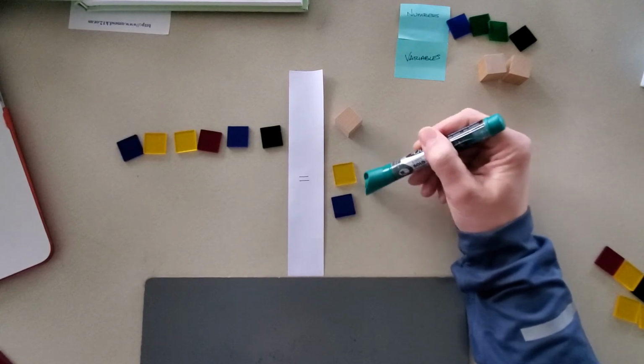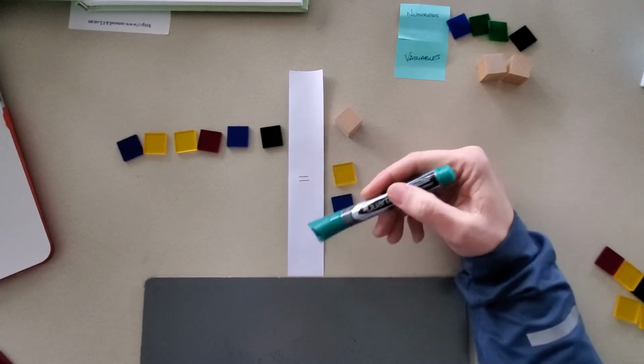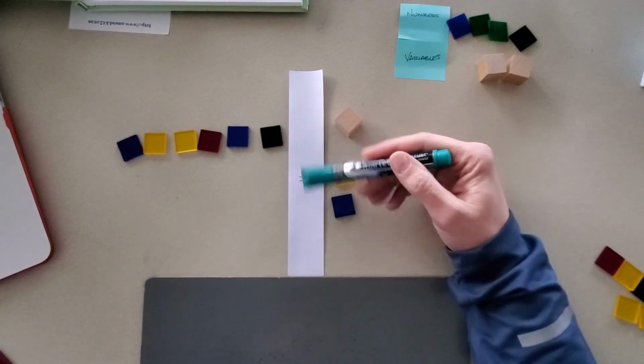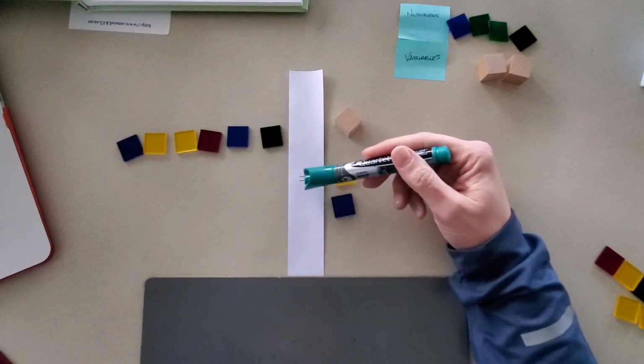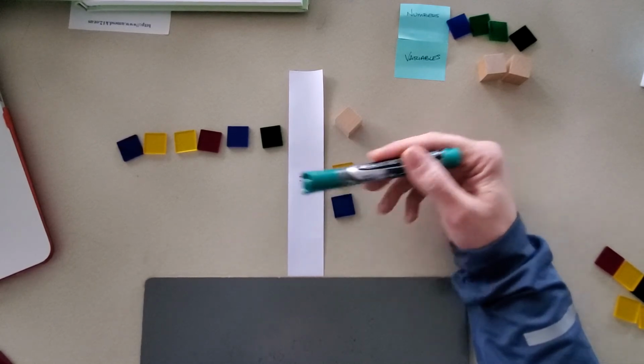So these two, they want to get away, but in order to cross the river, if you pretend that this white strip of equal sign is a river, they've got to get across the river.